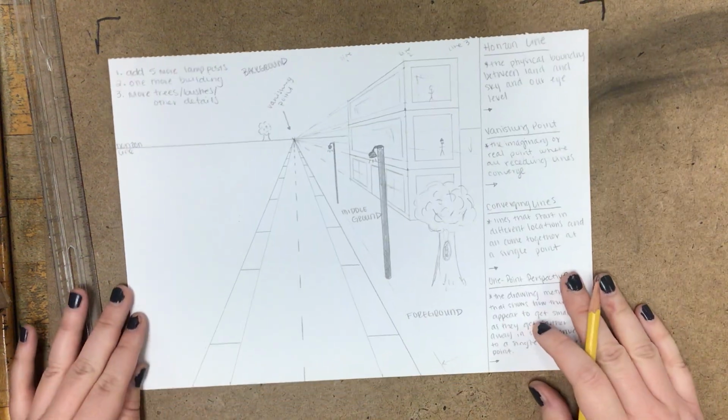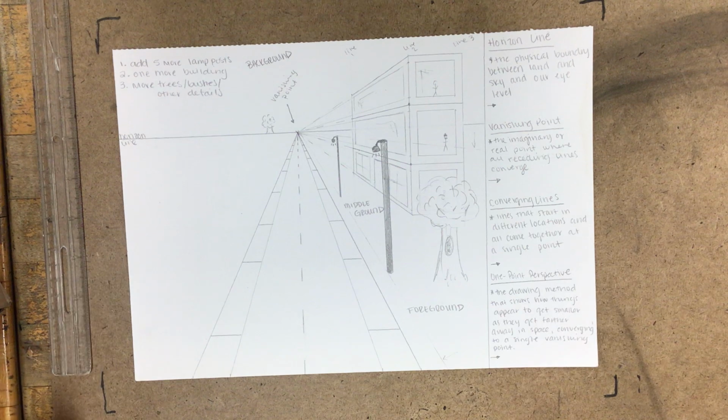All right, so there you go, 1 point perspective.